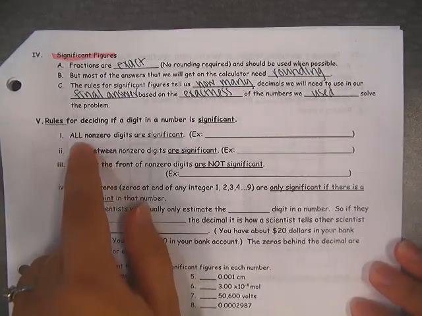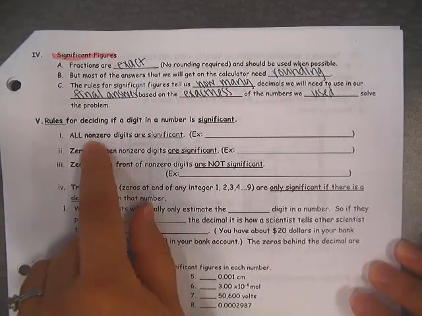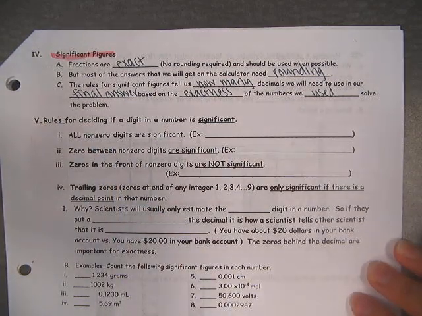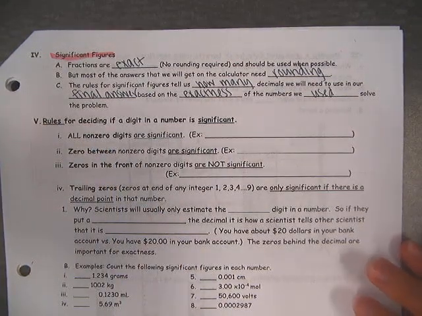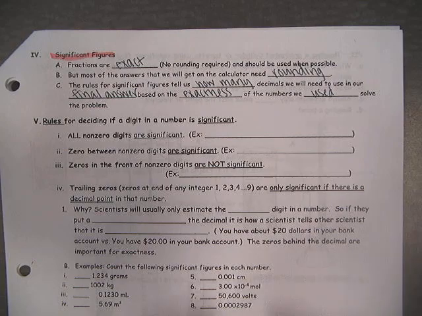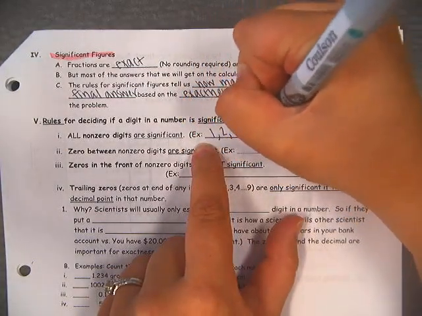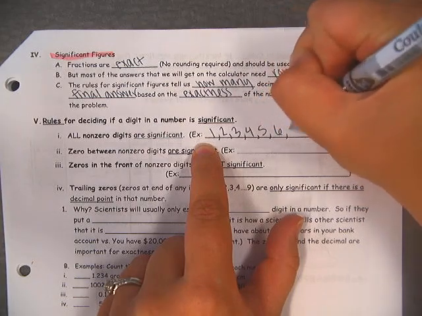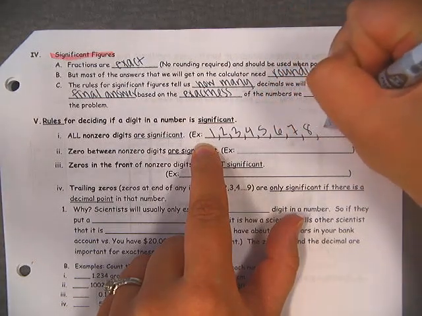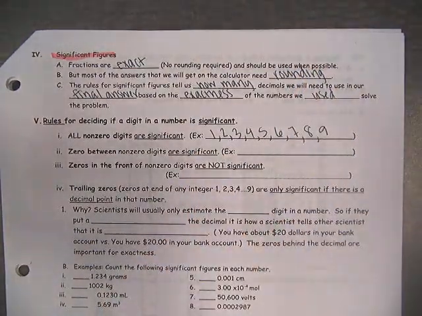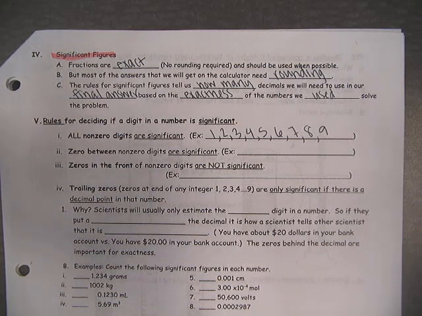The first rule, pretty straightforward and simple. Anything that is not a 0, so all non-zero digits, are always going to be significant. So if you have a 1 or a 2, 3, 4, 5, 6, 7, 8, or 9, any of those digits, anywhere they appear in a number, are always going to be significant.